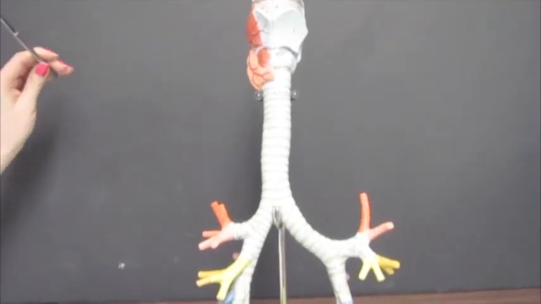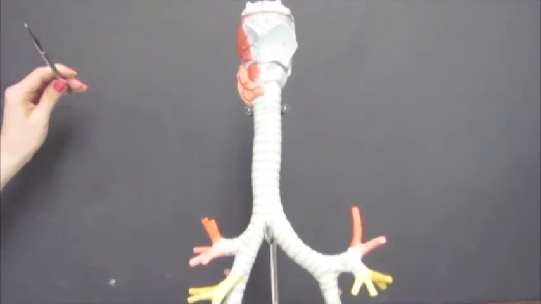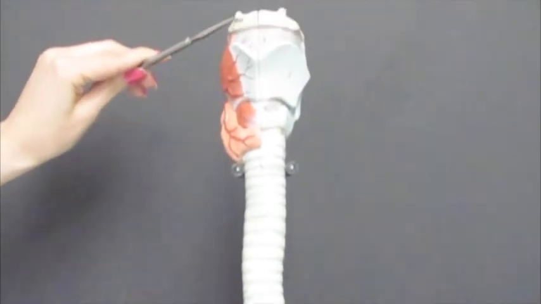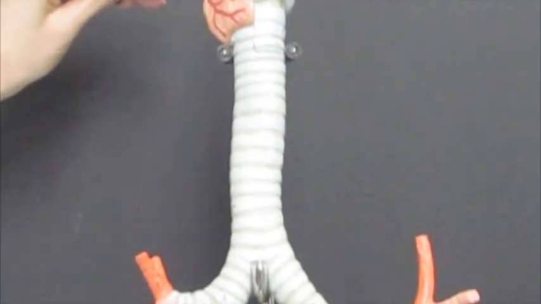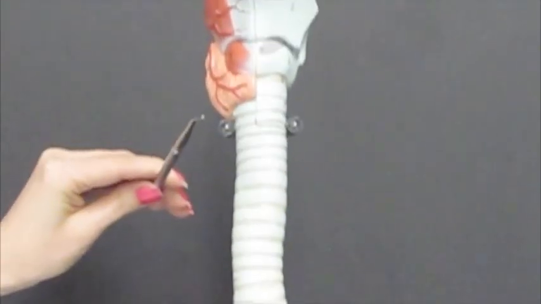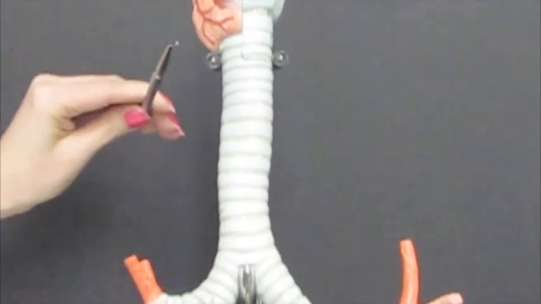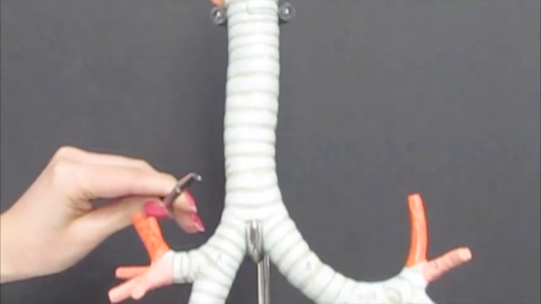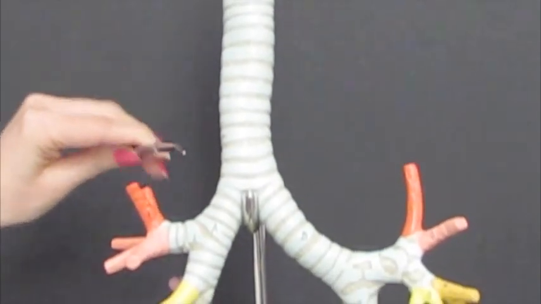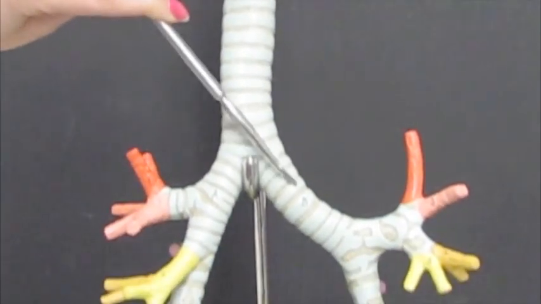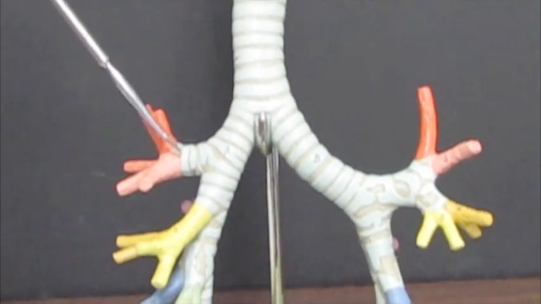Moving along to the trachea, we have the hyoid bone, the larynx, the trachea, the primary bronchus, and the secondary bronchus.